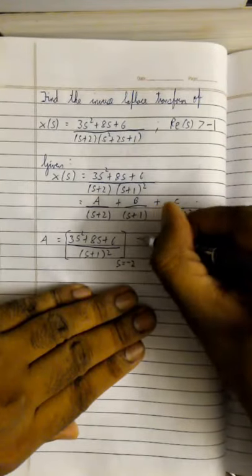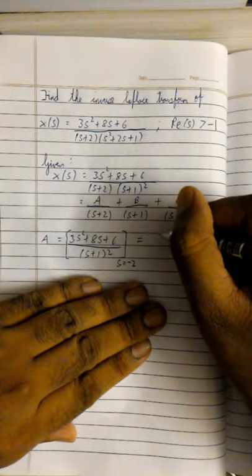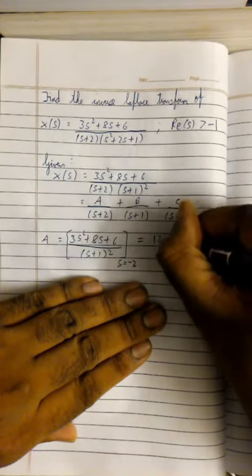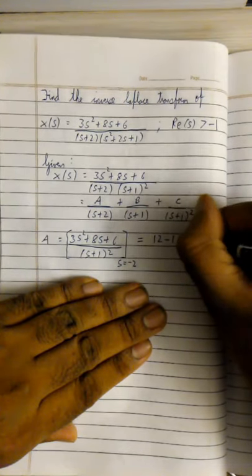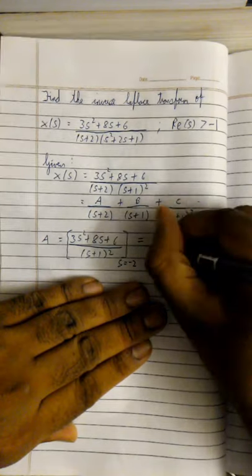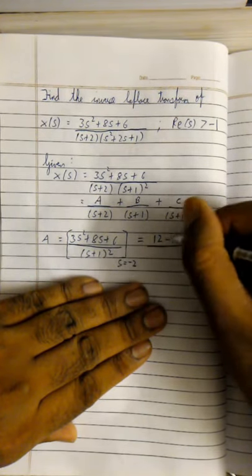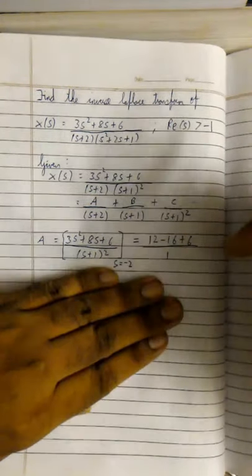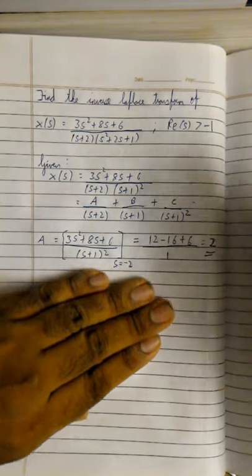Substituting, 3 times minus 2 square is 4, so 3 fours are 12, and 8 into minus 2 is minus 16, so 12 minus 16 plus 6, by minus 2 plus 1 which is minus 1, and minus 1 the whole square is 1 itself. So 12 plus 6 is 18, 18 minus 16 is 2. The value of A is 2.